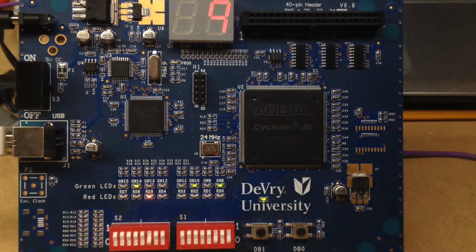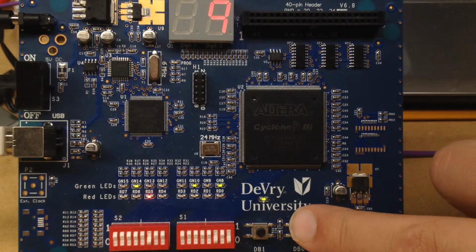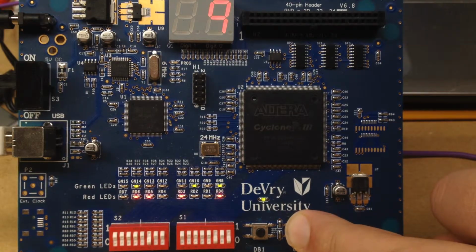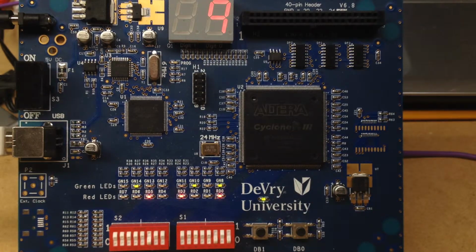We're going to go ahead and pass the information that we have now. We should have a value of 9 being passed to the flip-flops. We're going to test our clock function and press DB0. We can see that RD6 is lighting up while I'm holding the button down, meaning that there is a high on the clock. When we let go, RD6 turns off, RD0 and RD3 stay on, showing that we're passing a binary value of 9 to the flip-flops.